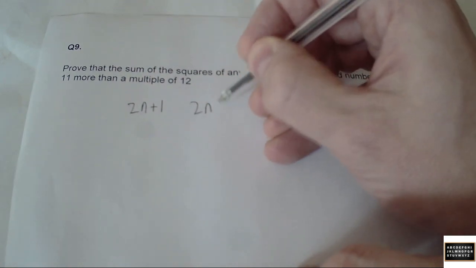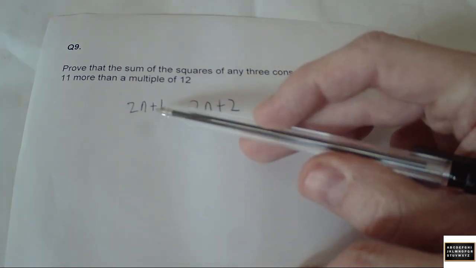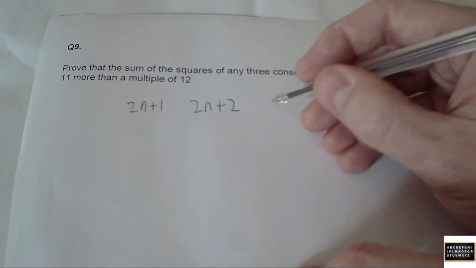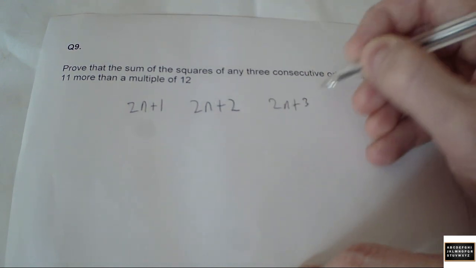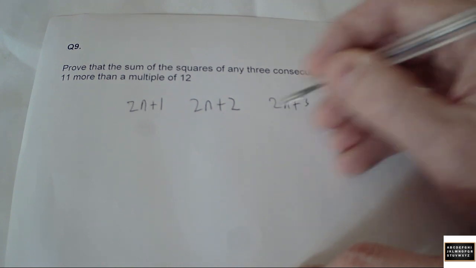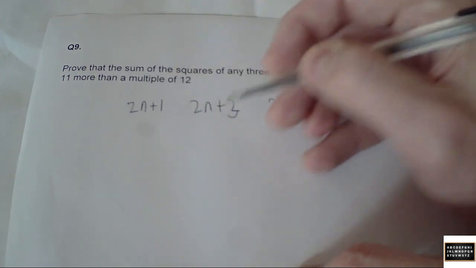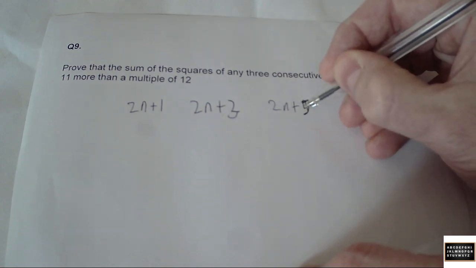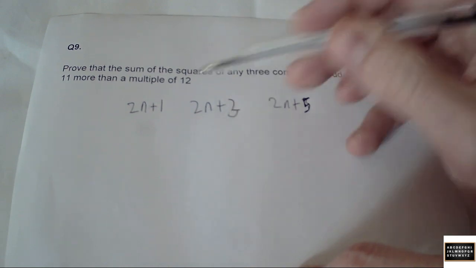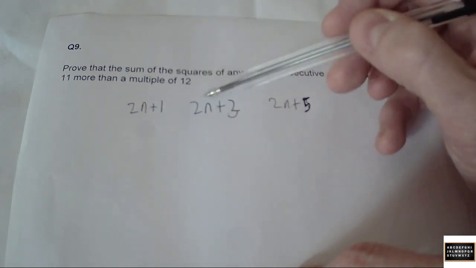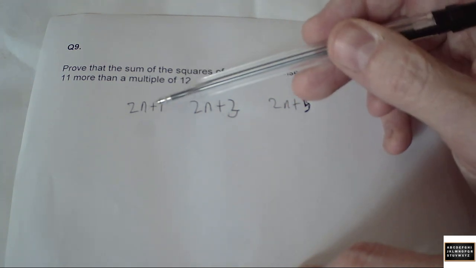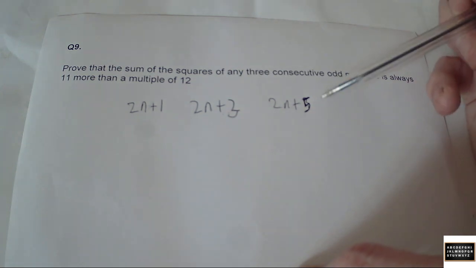The next odd number will be 2 on from that, won't it? Because let's say you had 3, the next one will be 5, so it's 2 more further on. And then the next one on from that will be 2n plus 3, because it's 2 on from there, and then 2n plus 5. So, sorry, I apologise, it's 3, and then 5, and then a 7, for example. You'd start with 3, and then 2 more further to get the 5, and then 2 more further to get the 7. So the 3 consecutive odd numbers would be 2n plus 1, 2n plus 3, and 2n plus 5.